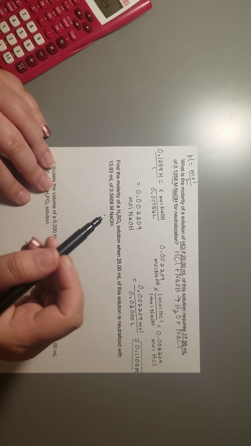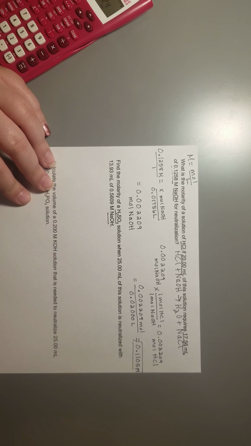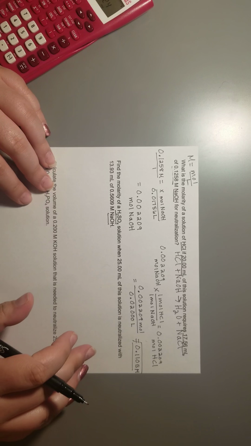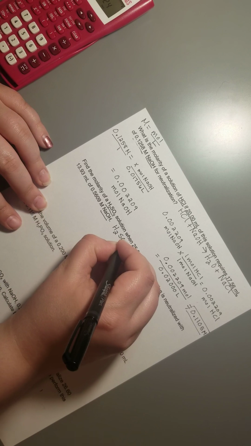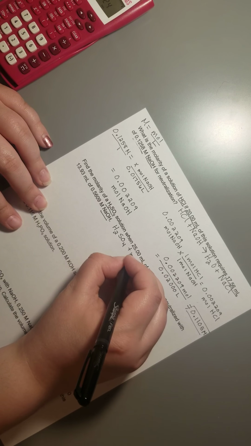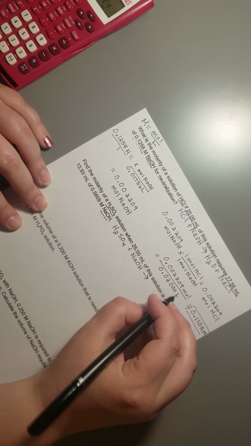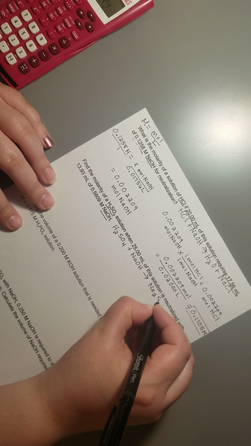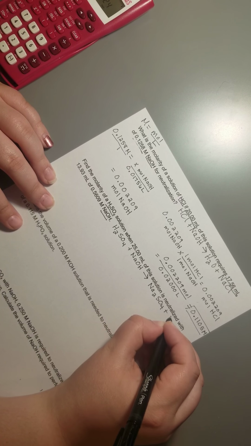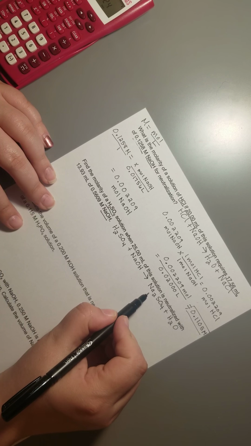This time they're asking you for the molarity of H2SO4, and you have NaOH. So again, the very first step, write your balanced equation. So H2SO4 plus NaOH produces, do a double replacement reaction, you get Na2SO4 plus H2O. So to balance, two sodiums.